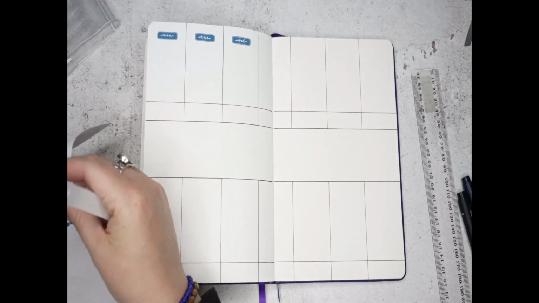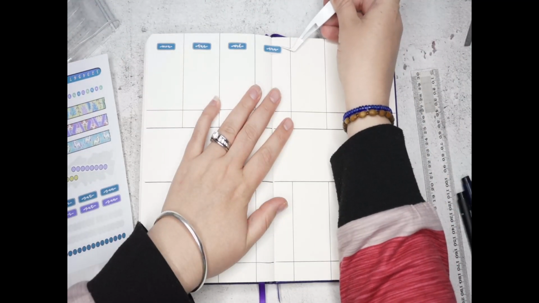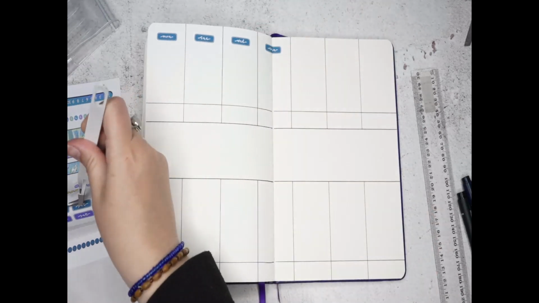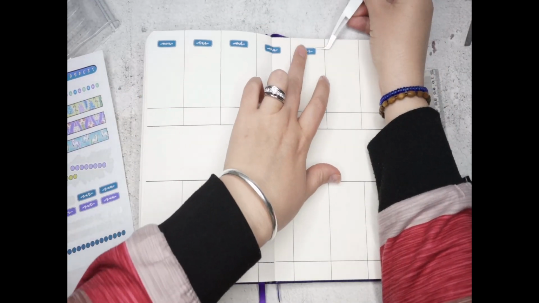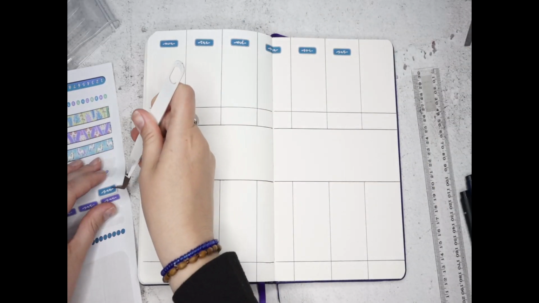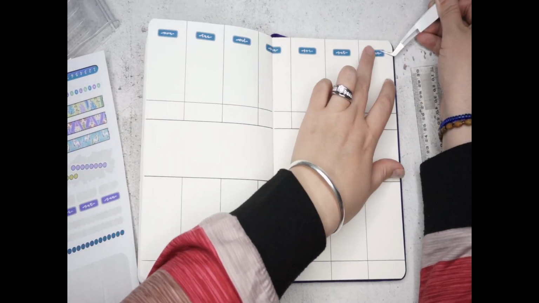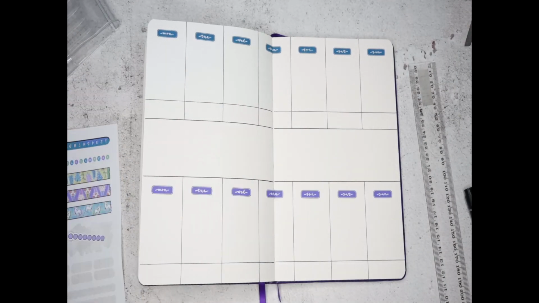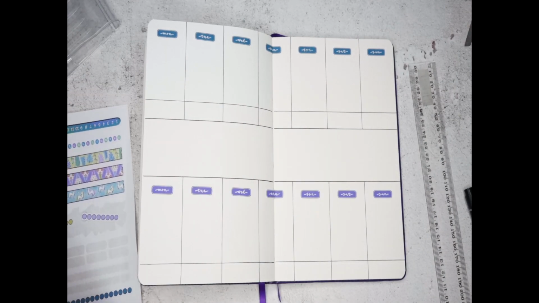The daily headers for these spreads have come from the Patreon digital printables that I printed off and cut before this setup. I'm using the dark blue ones for the first week and the purple ones for the second week. I'm also leaving a gap above the day of the week, and that's where I will put the dates.